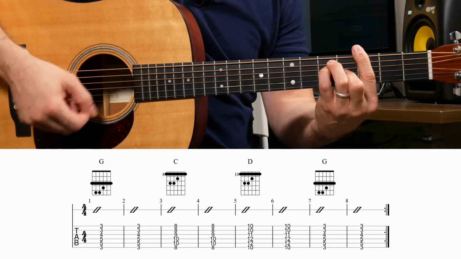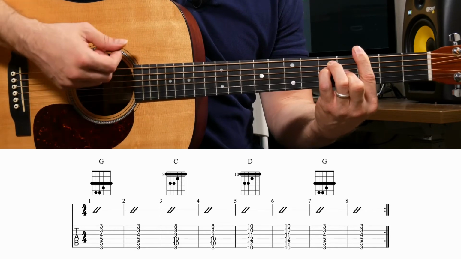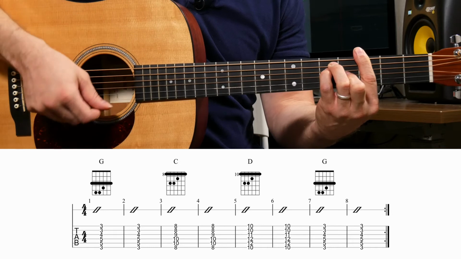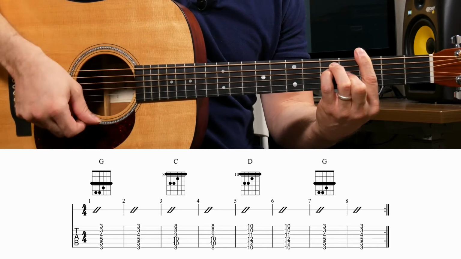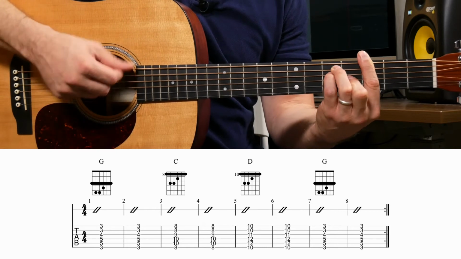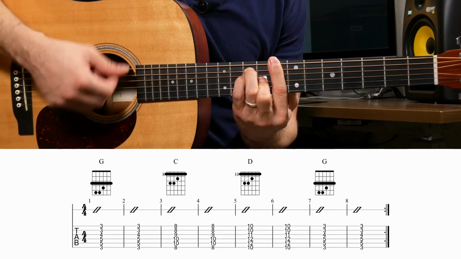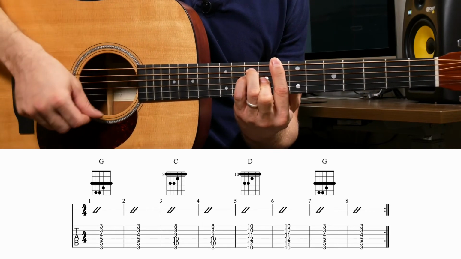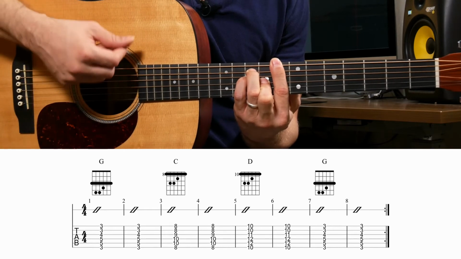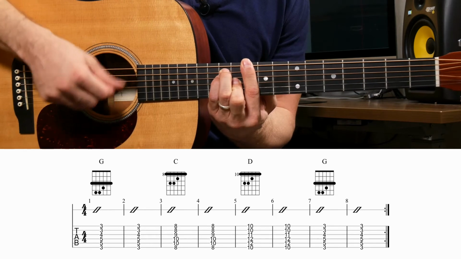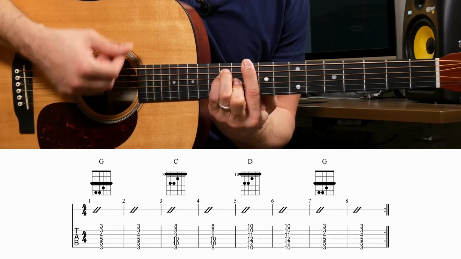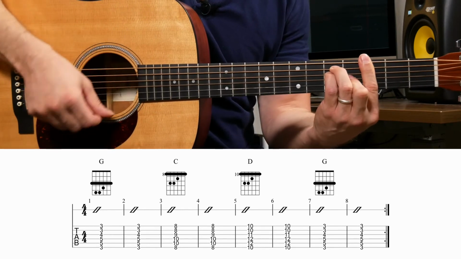And what you're shooting for is this right here. 3, 4, and 1, 2, 3, 4, just 8 notes. All the way up to C. Get ready for D. 3, 4, 1, 2, 3, 4, 1, 2, 3, 4, back to G.